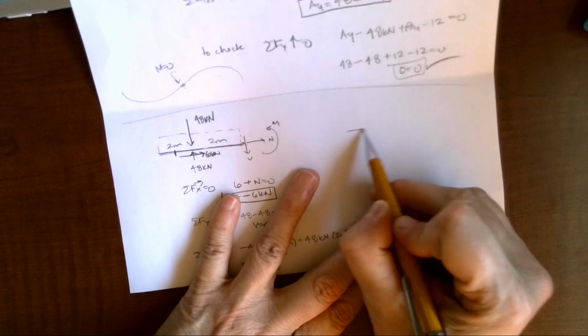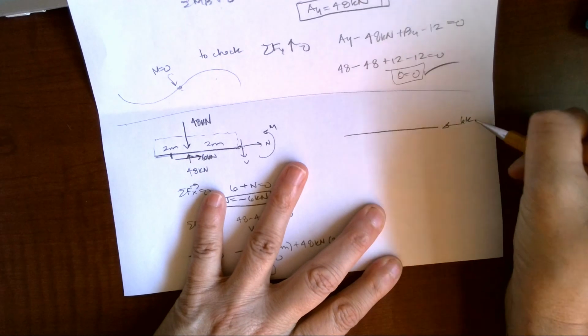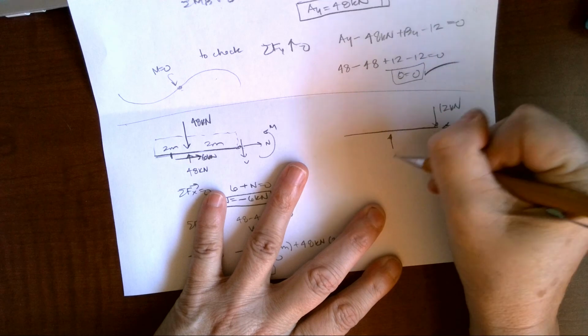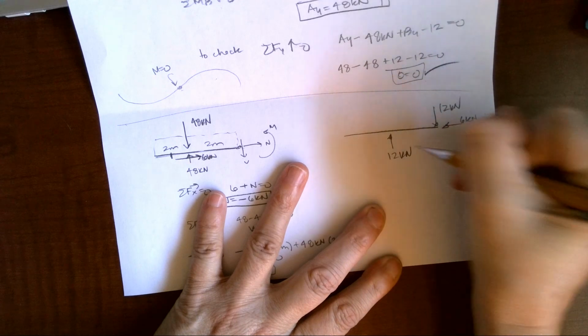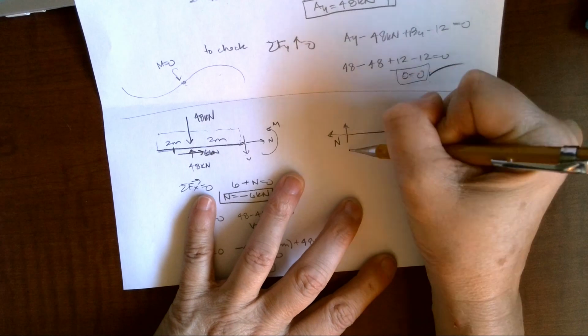So this might be a good time for you all to pause the video and set up your own free body diagrams and make sure that you have the correct positive notation in terms of our assumption of behavior.